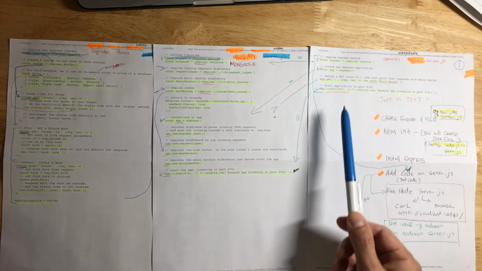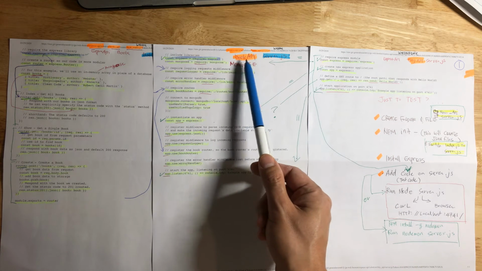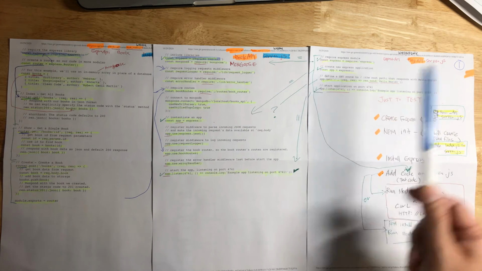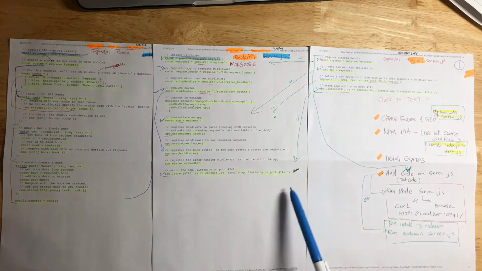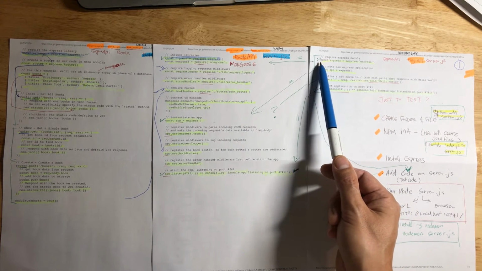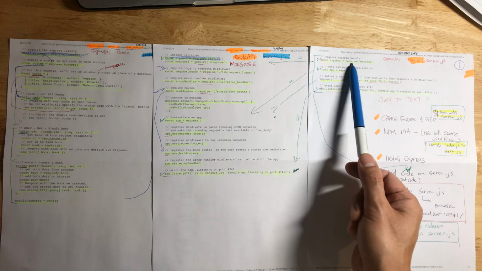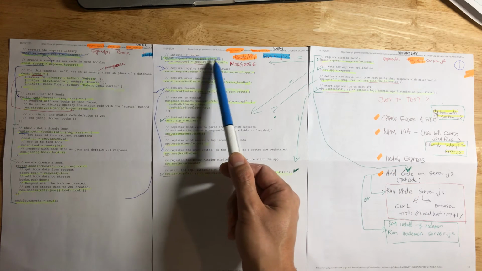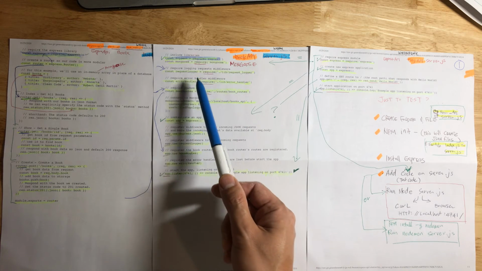Now we're making another one just like that, but different at the same time. Compare the book API server.js to the tiny API server.js. Of course, this is a little more complex. We're creating const express require express, which is here, and they are the same.